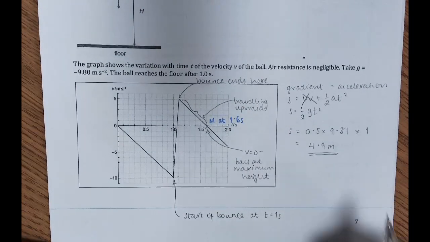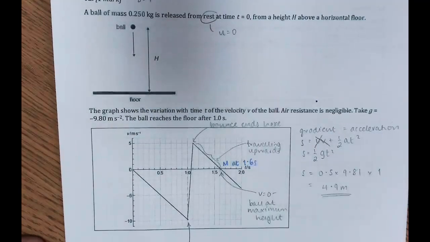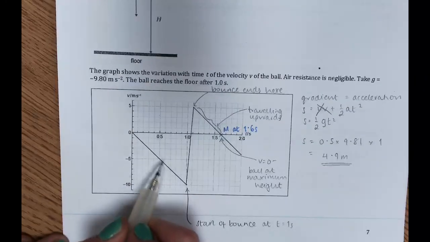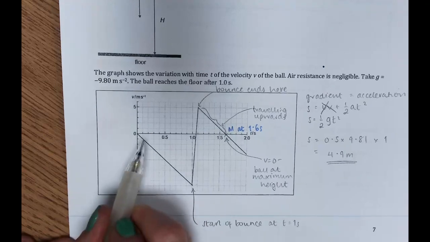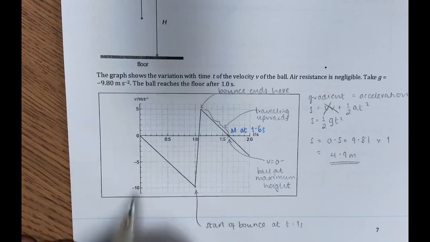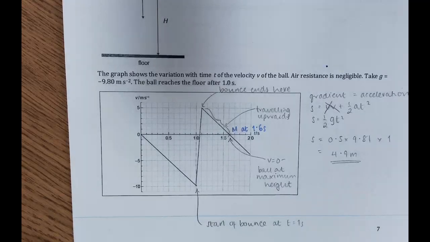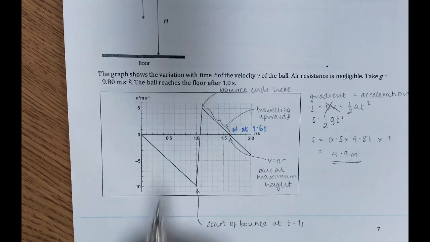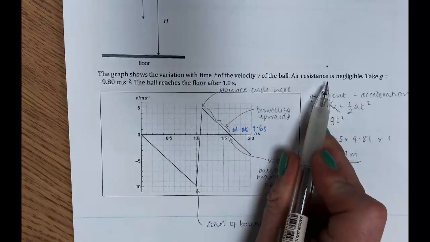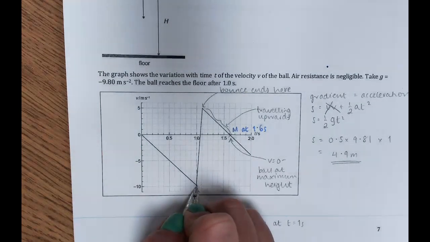Okay, so what we see is that we have a ball starting at a height h and it is falling down. Velocity is down. We take that to be negative, okay? The velocity values are all negative and increasing because the ball is accelerating, okay? So negative velocity just means downwards, and the value of the velocity increases because it's getting faster as it falls. It's accelerating due to gravity, okay? So the gradient of this graph is 9.81 because air resistance is negligible, okay? At this point here, it hits the floor, okay?